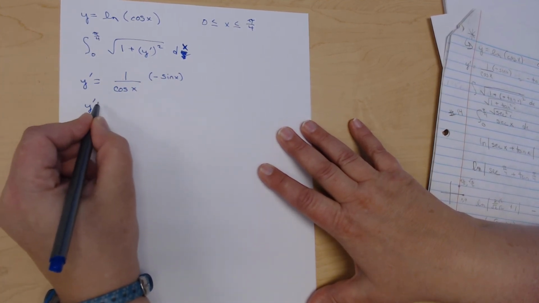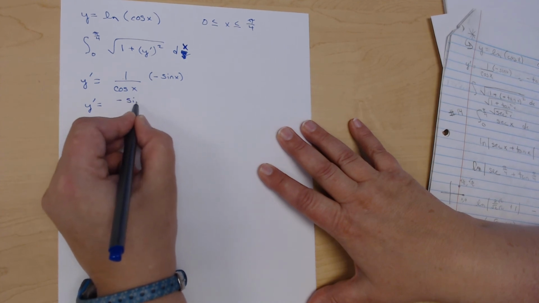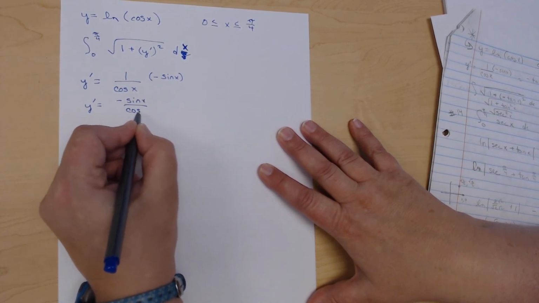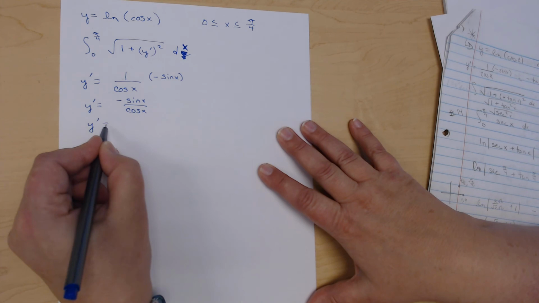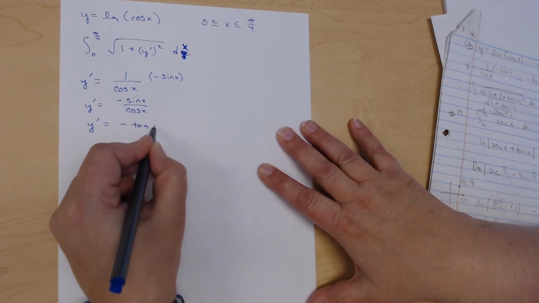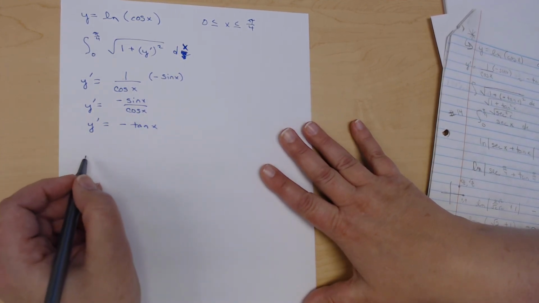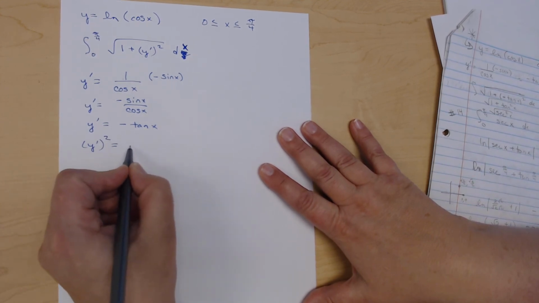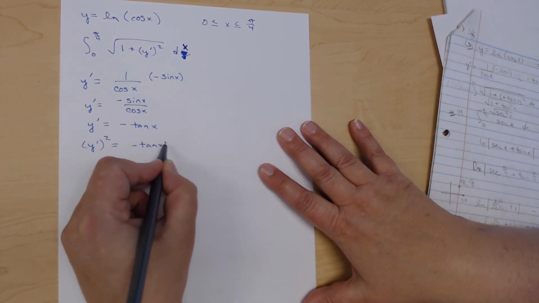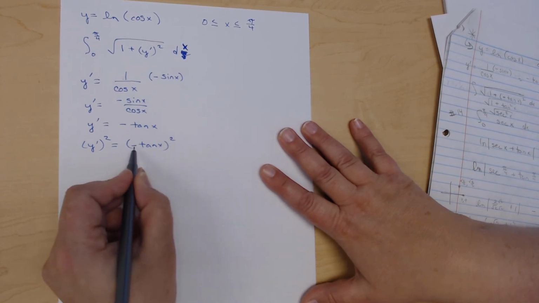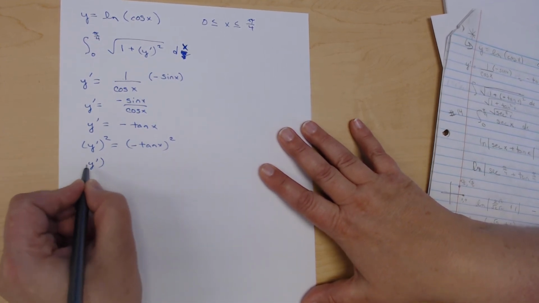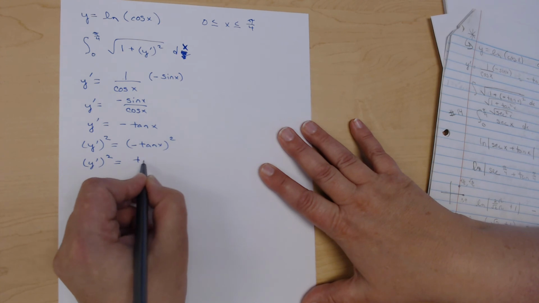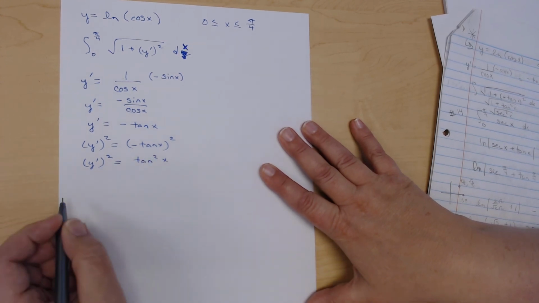So that means the derivative is negative sine over cosine, which means that the derivative is negative tangent. Okay. And then don't forget we have to square it. There's not much we can do on this side except the negative goes away, and so we can write the derivative squared is equal to tangent squared.